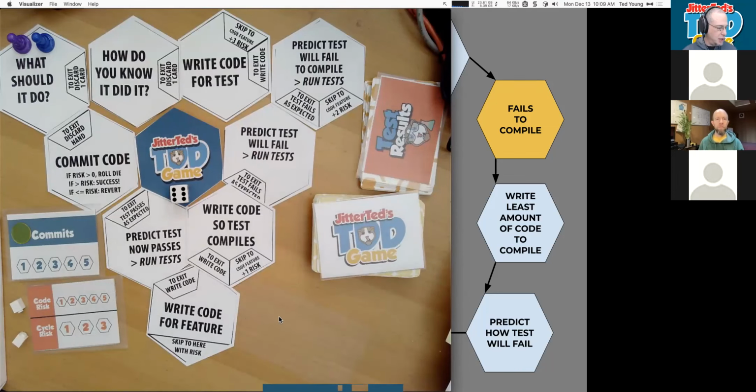There's also this idea of risk that we take on if we skip certain steps. So let me now go through how the game is played. As you can see, there are hexagons, and they're arranged in a certain order.